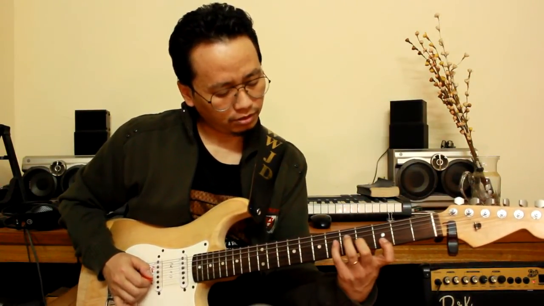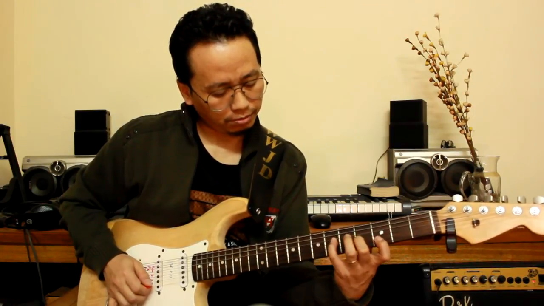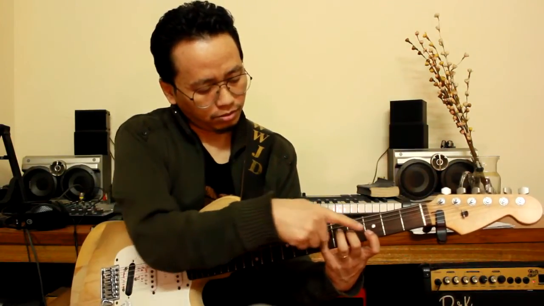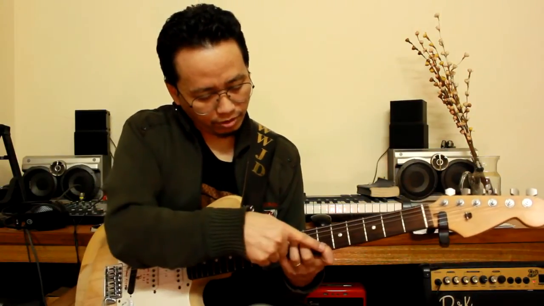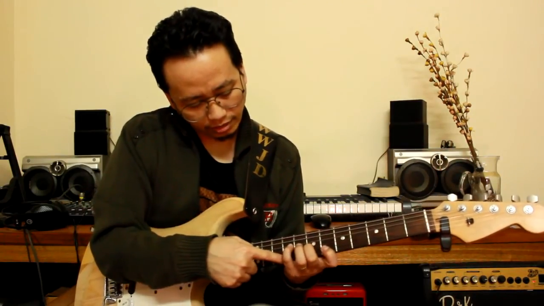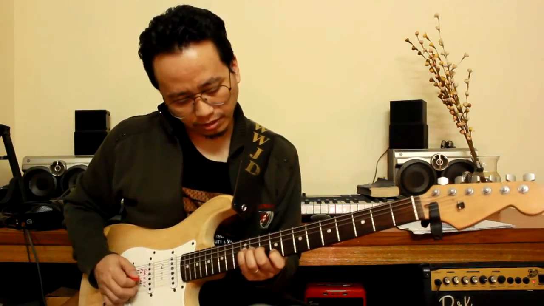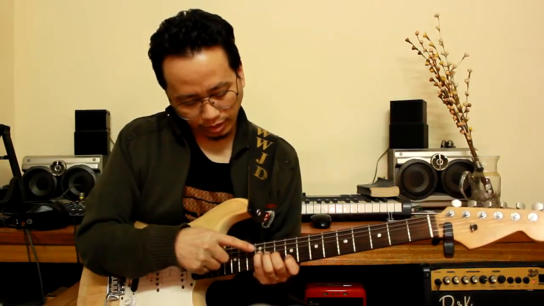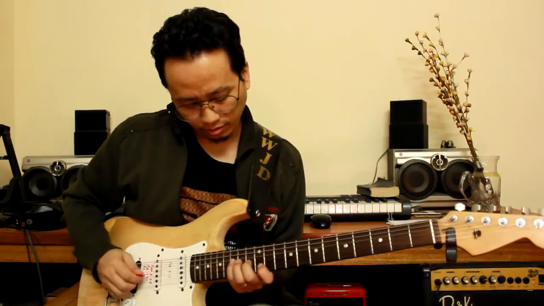Basically, just repeat this shape. See, this is in the 6th fret. So bring your first finger to the 6th fret. Now bring your finger to this fret, which is the 9th fret. So first finger to 9th fret. Don't change the shape yet. Otherwise you're moving this little finger 2 frets away.